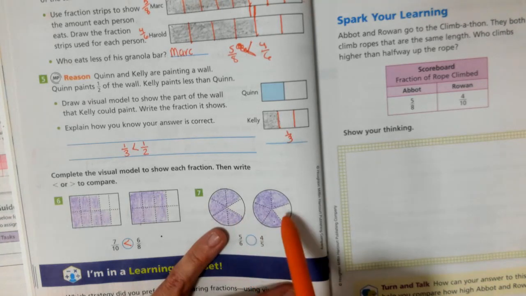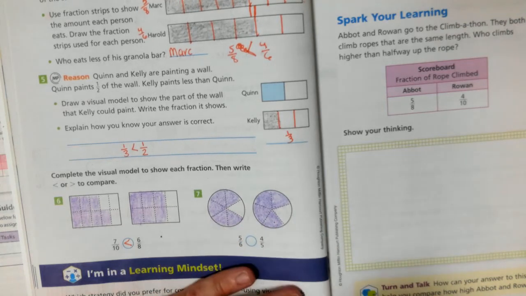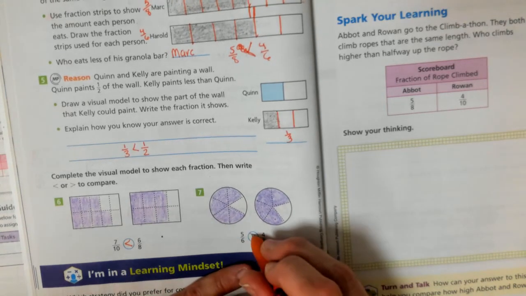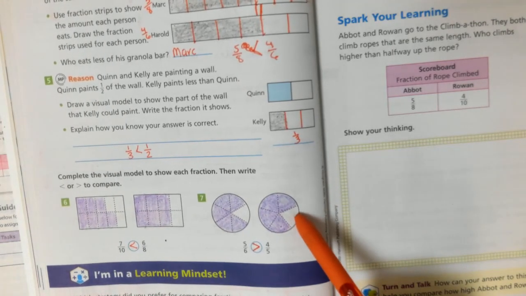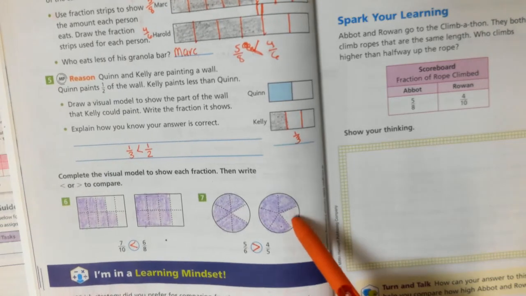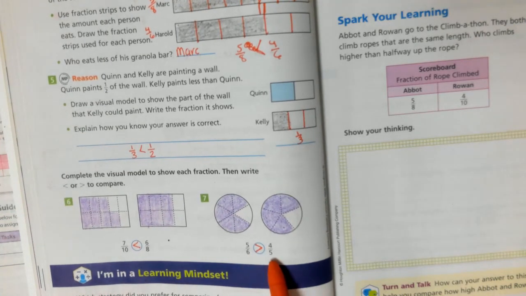So that would mean that this is bigger than that. So that means that 4/5 is smaller than 5/6, because if this piece is bigger, that means there is less shaded in than over here. So the bigger the number on the bottom, the smaller the pieces. The smaller the number on the bottom, the bigger the pieces, if that helps a little bit.